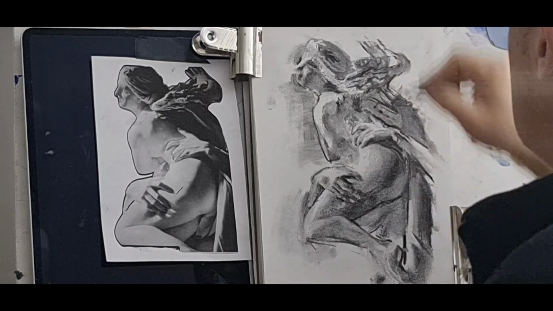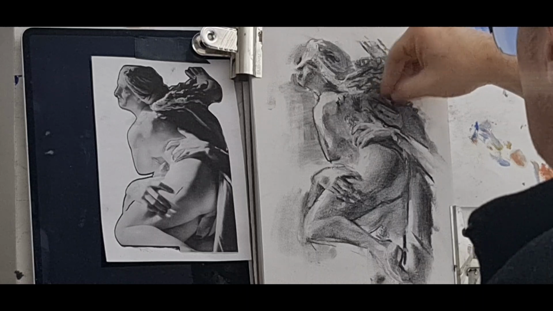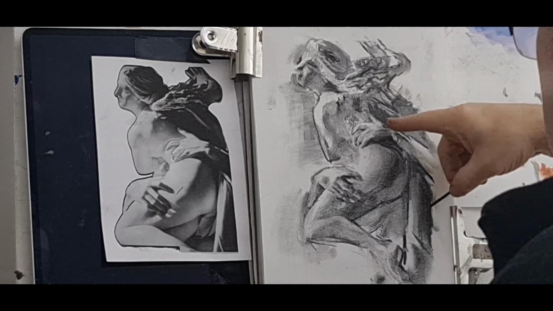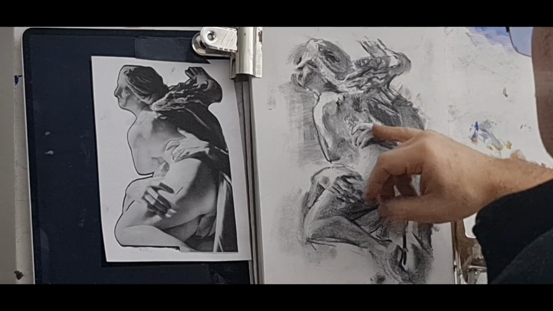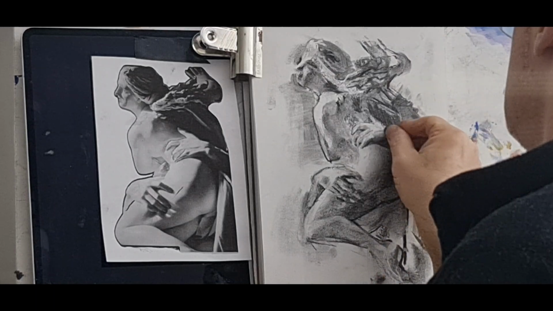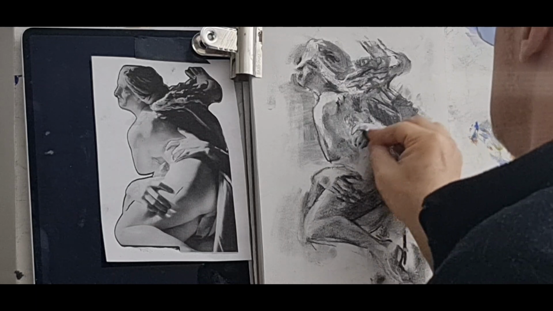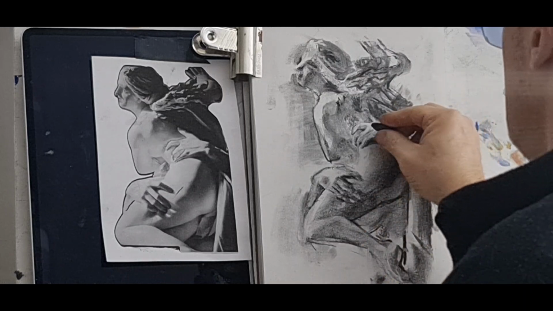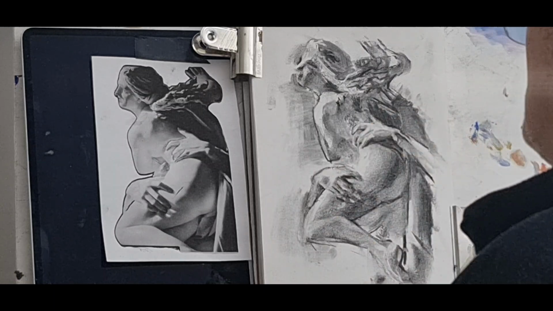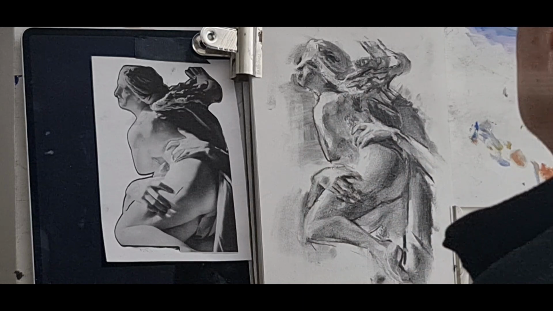You almost don't see it. And you've got the upper wrist here, middle finger, softer lines here.